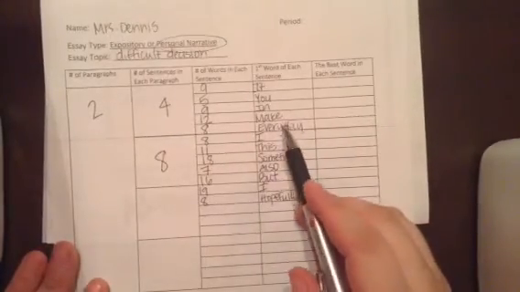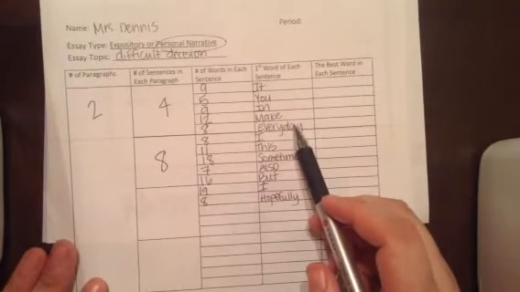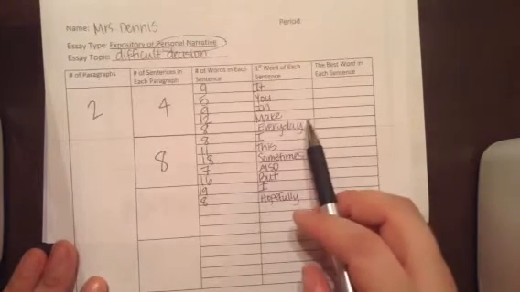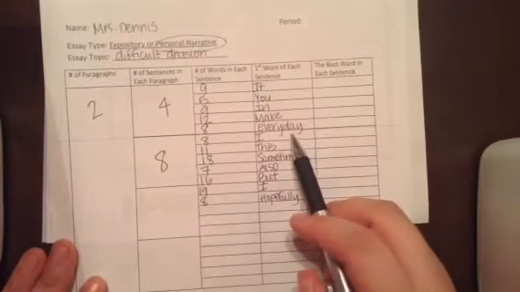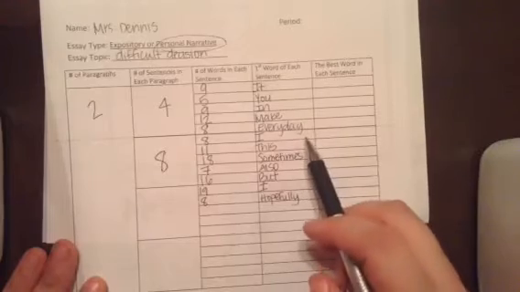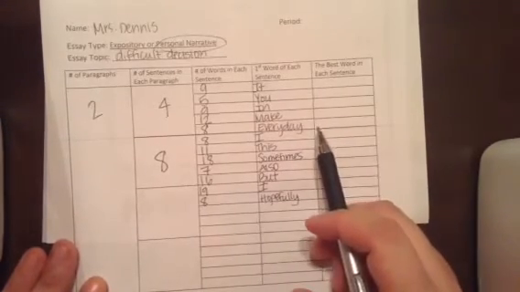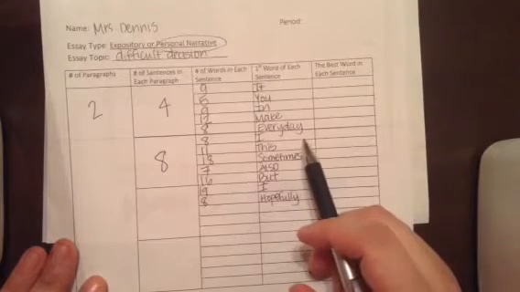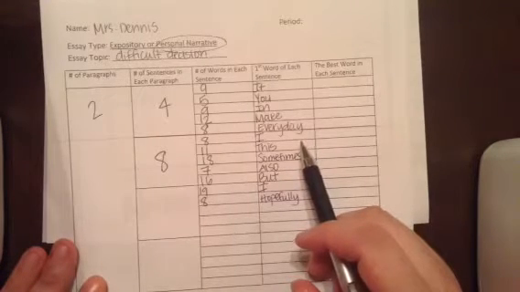Step 4, you're going to write down the first word of each sentence. The purpose behind writing down the first word of each sentence is to just make sure that the author used a lot of variation, or lots of different words, in their writing, and that they changed up the way that their sentences sound. If the author starts every sentence or most sentences with the same word, then it's probably not a very good essay.